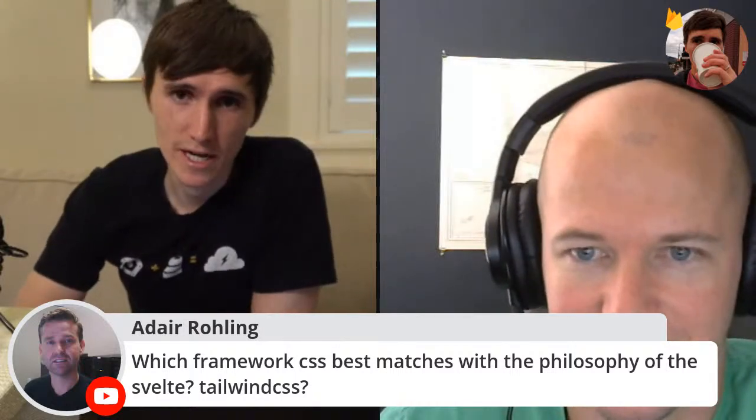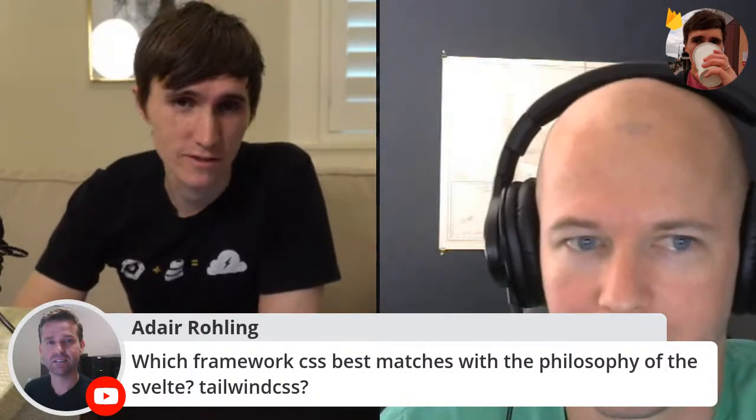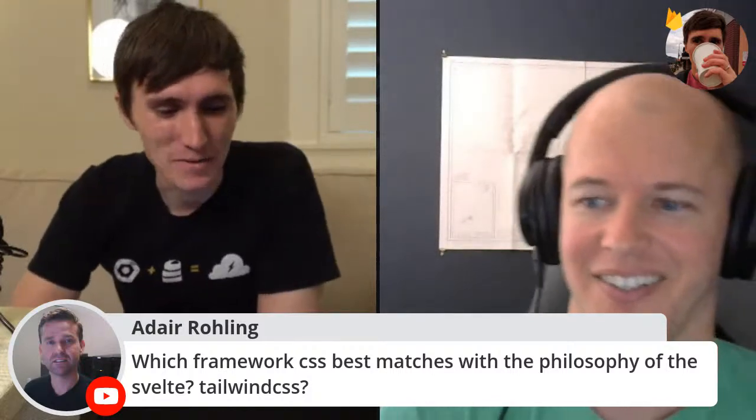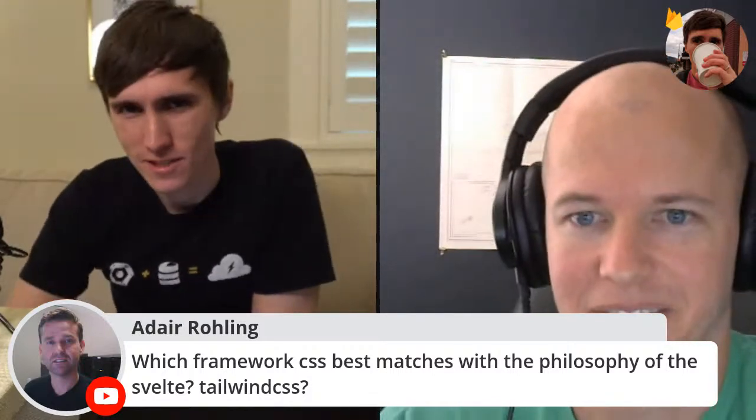I love Tailwind, and while I haven't done a lot with Svelte, the first thing I did was learn how to hook up Tailwind with Svelte. And I like using Tailwind. I love it. It's my favorite.